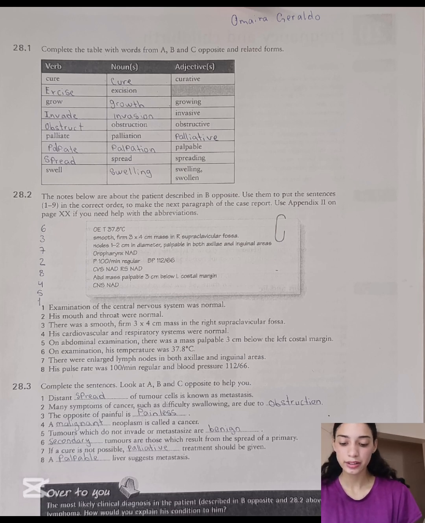28.3. Complete the sentence. Look at A, B, and C opposite to help you. 1. Distant spread of tumor cells is known as metastasis. 2. Many symptoms of cancer, such as difficulty swallowing, are due to obstruction. 3. The opposite of painful is painless. 4. A malignant neoplasm is called a cancer.